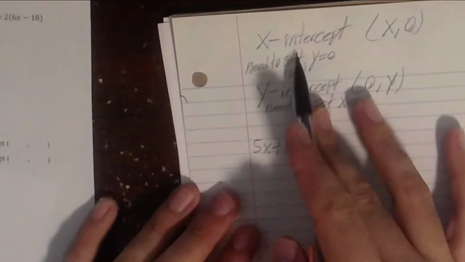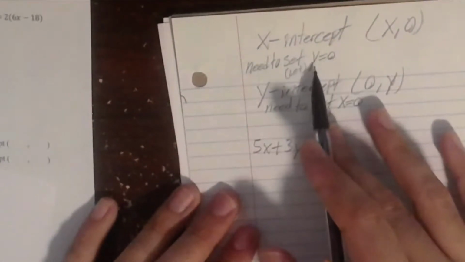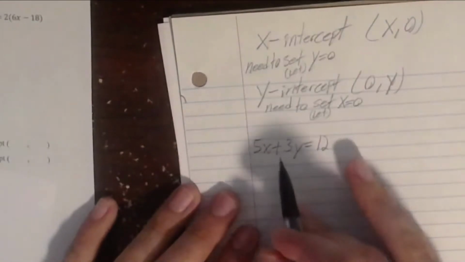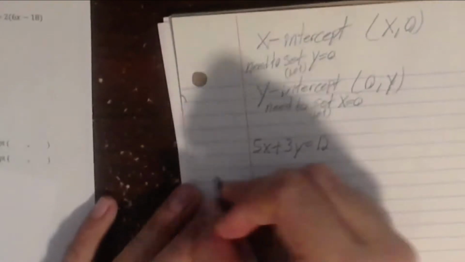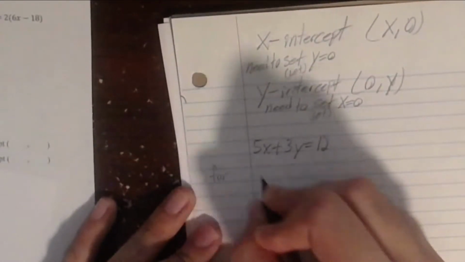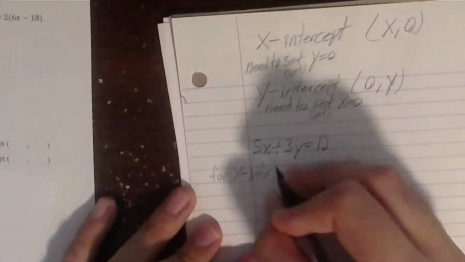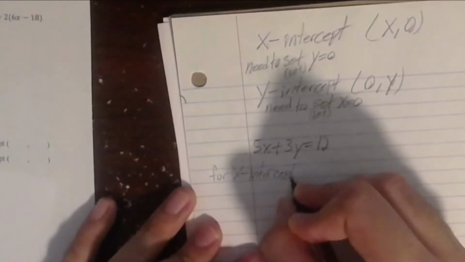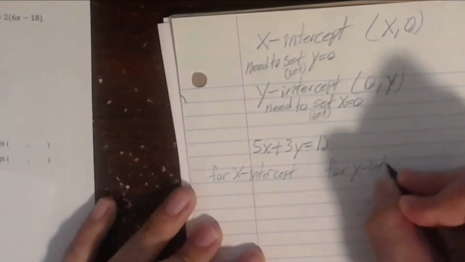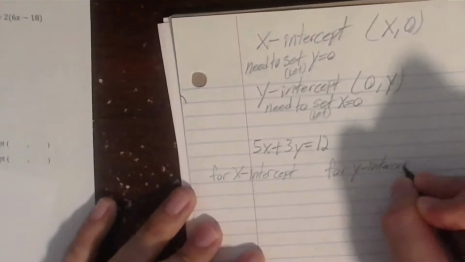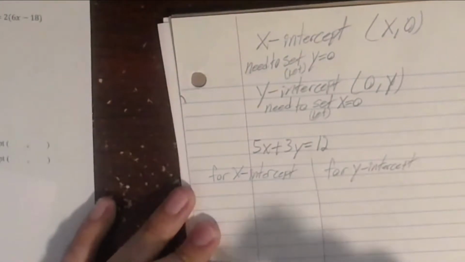Again, we need to set y equal to 0. So whenever you see a y, you set it equal to 0. This is going to be for the x-intercept, and this for the y-intercept. I'm just going to do 2 lines and space out my work.